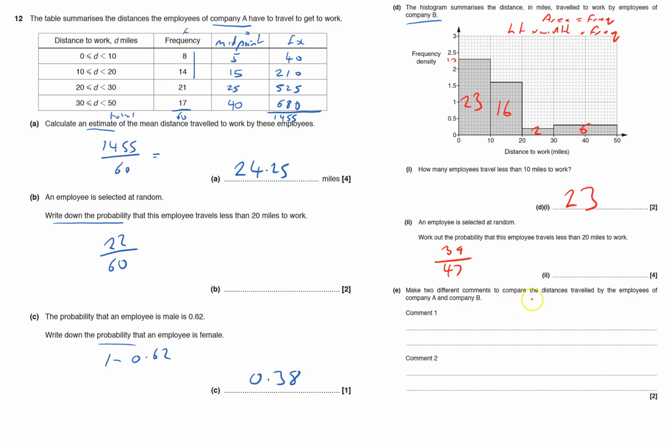And now I've got to make 2 different comments to compare the distances travelled. Well, the first thing I'm going to say is, looking at these, there's a whole lot of them. 21, 17, there's 38 who are over 20. Hardly anyone over 20 here. So I'm going to say the average distance by firm A is greater than for firm B, and less than half of firm B travel more than 20.